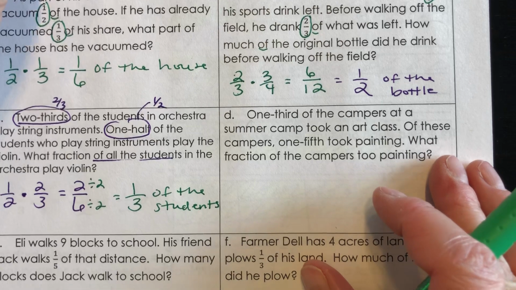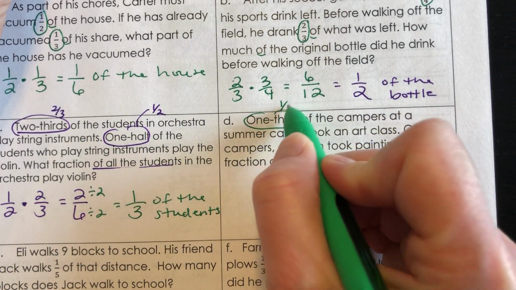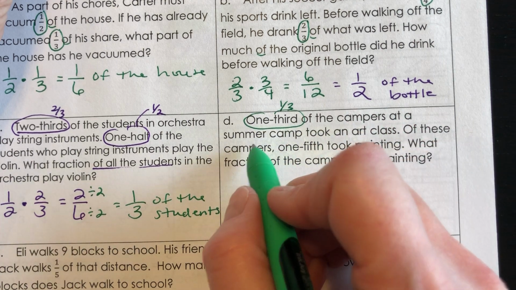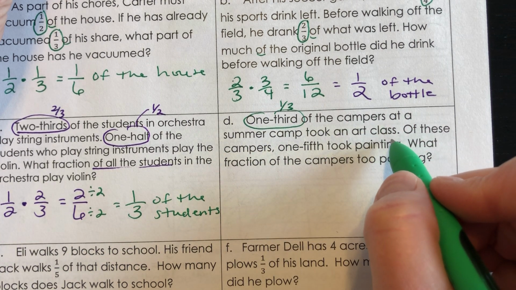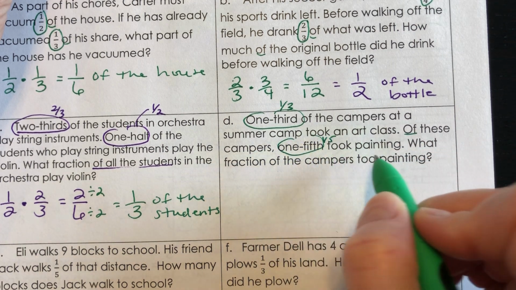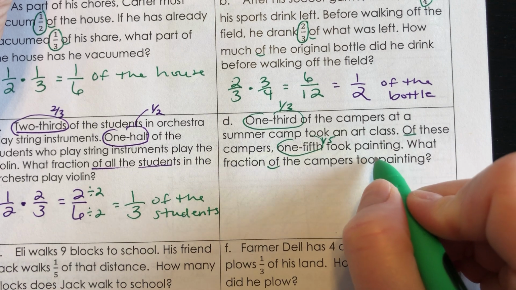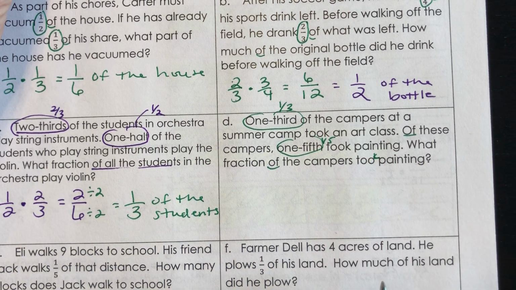All right, so we are on letter D. 1/3 of the campers at a summer camp took an art class. Of these campers, 1/5 took painting. What fraction of the campers took painting?